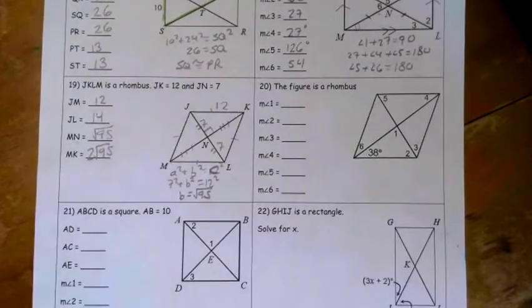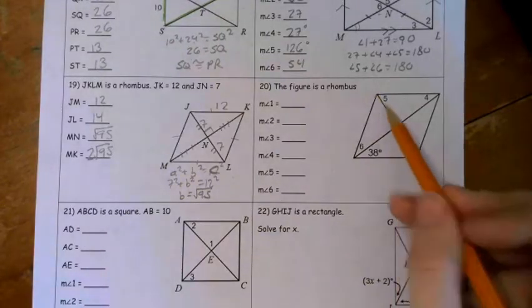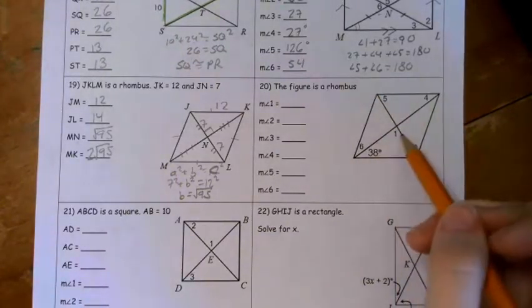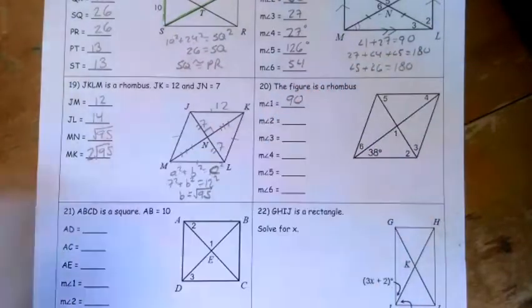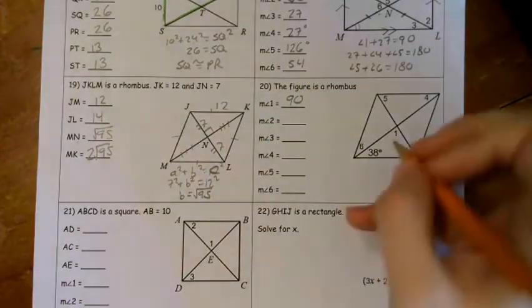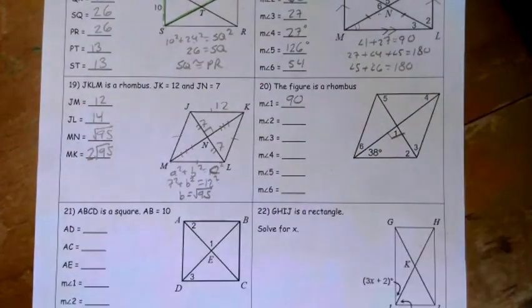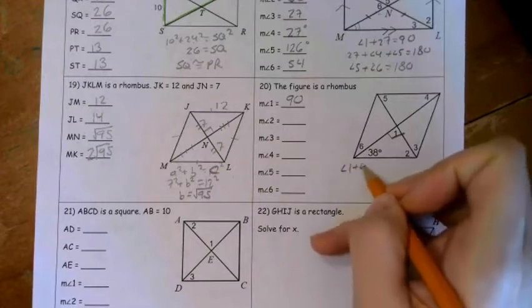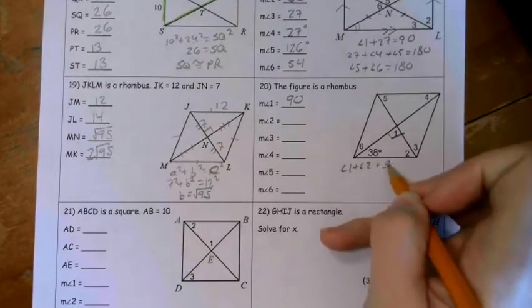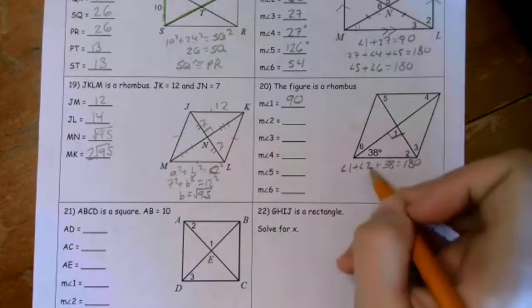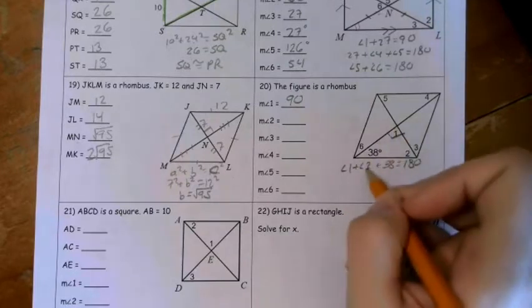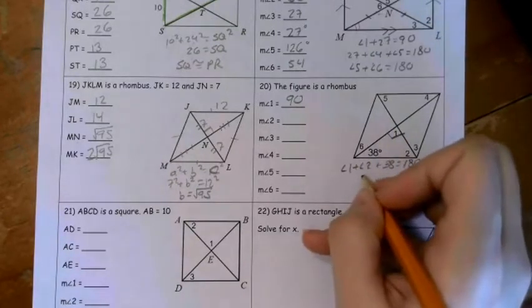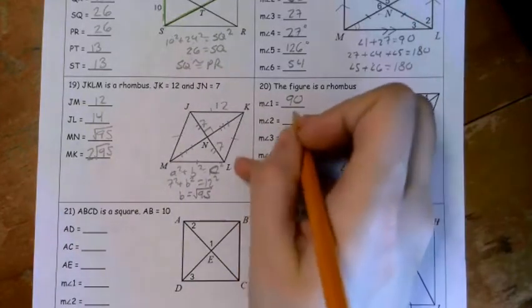All right, let's take a look at number 20. The figure is a rhombus. We're starting with angle 1. Rhombi have diagonals that are perpendicular, so we know angle 1 is 90 degrees right off the bat. We can mark it. We can be certain of it. The next one we want is angle 2. Well, we know that angle 1 plus angle 2 plus 38 is going to equal 180 in the triangle right here. So we know that angle 2 must be 52 degrees.